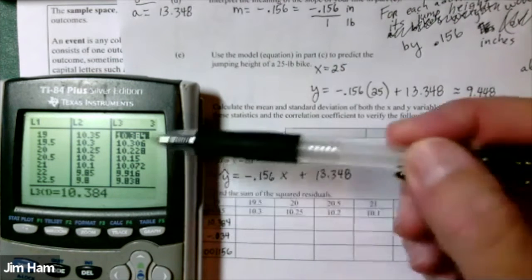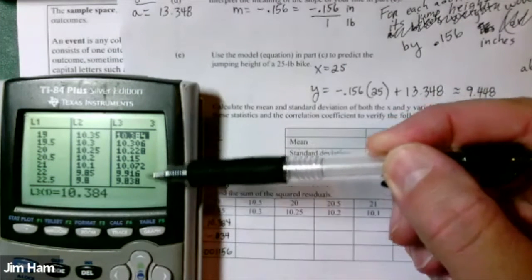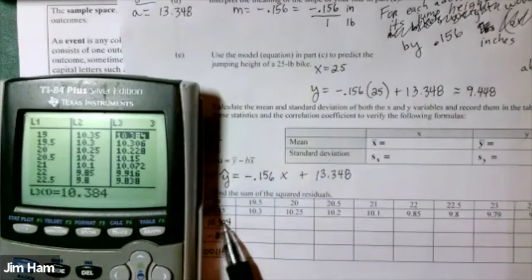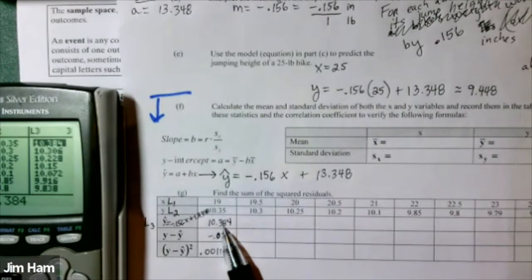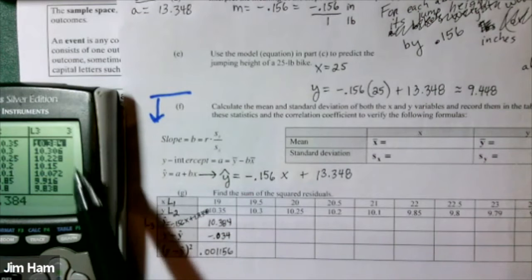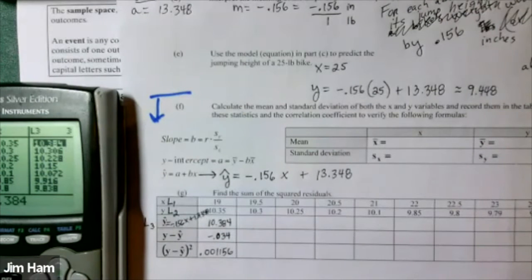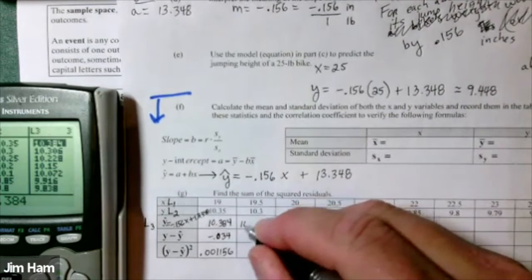Now notice what happens when I hit enter. It completes this entire column. And that entire column are the numbers that you want to enter in here. Notice the first one, 10.384. There it is. We calculated that one by hand. So go ahead and write the rest of these numbers.